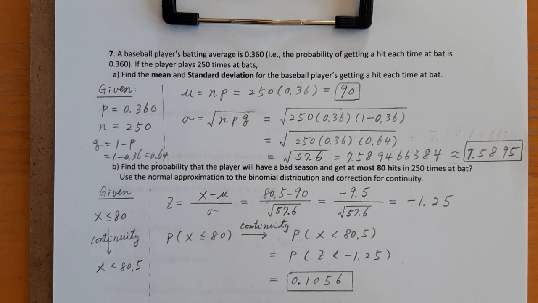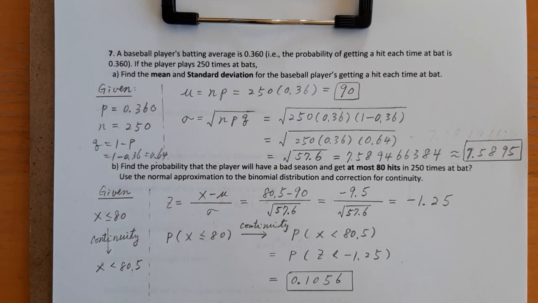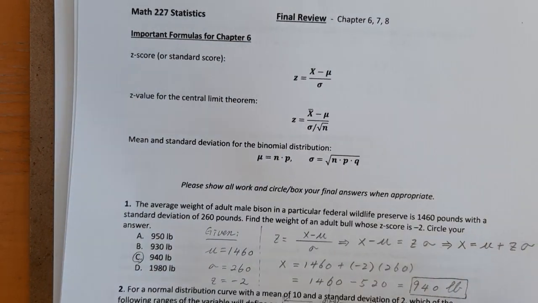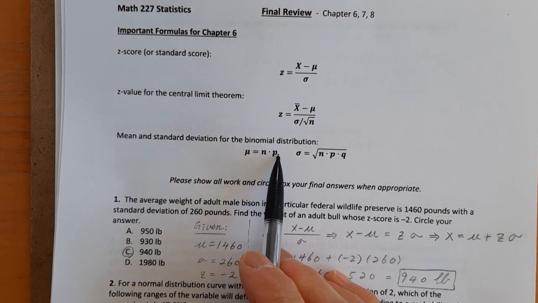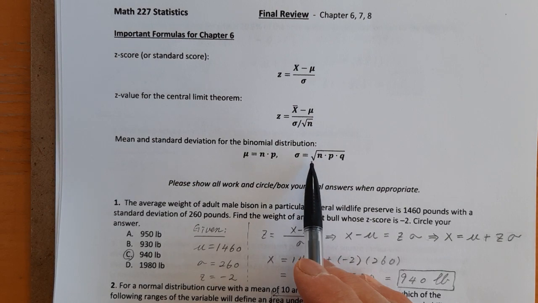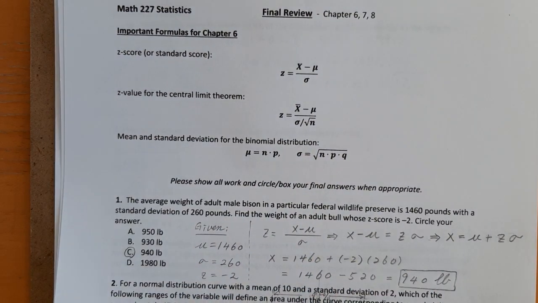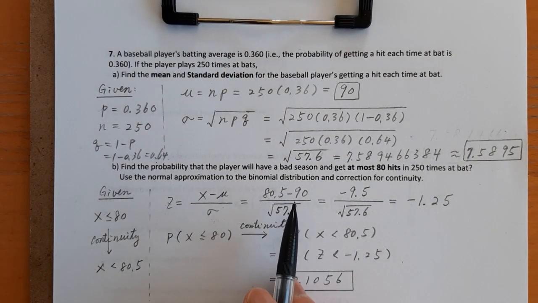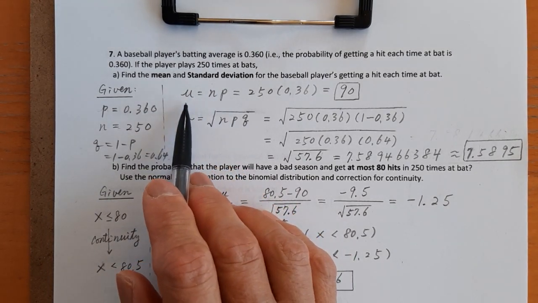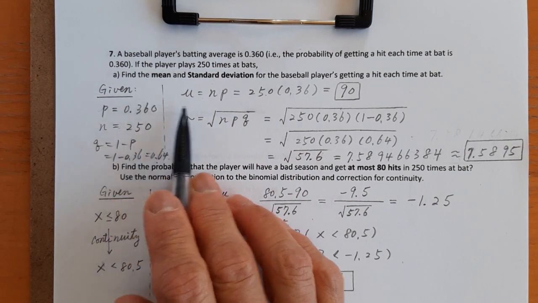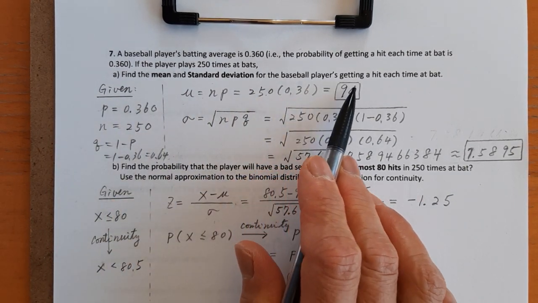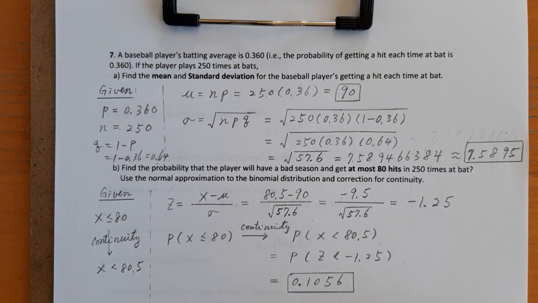For the binomial distribution, the mean equals n times p. The standard deviation is the square root of npq. So the mean equals n times p. n is 250, the probability is 0.36, so you get 90 hits.